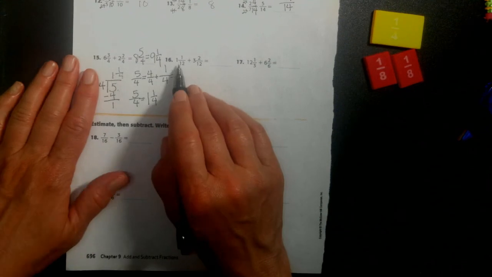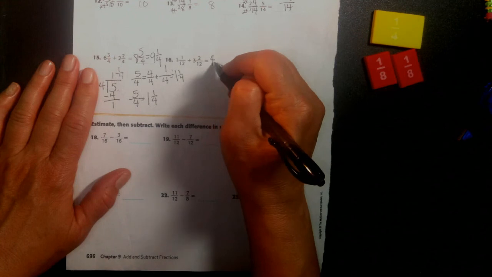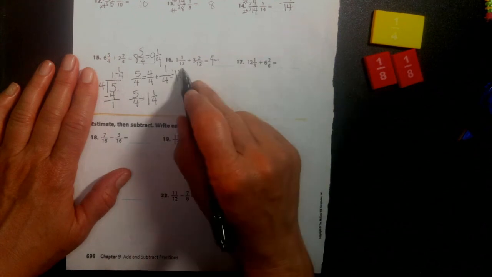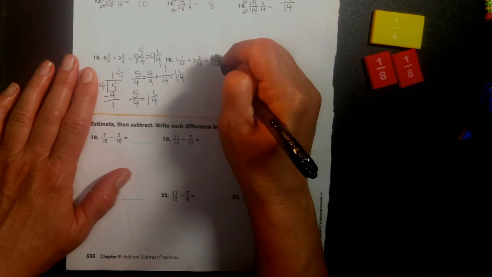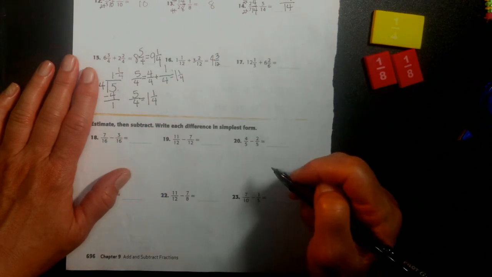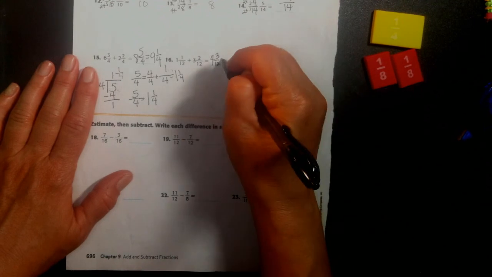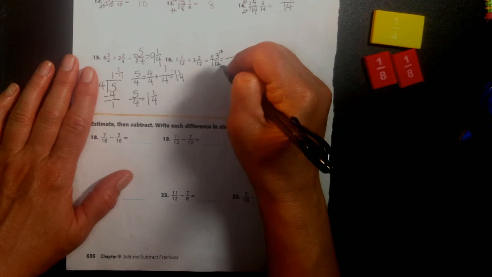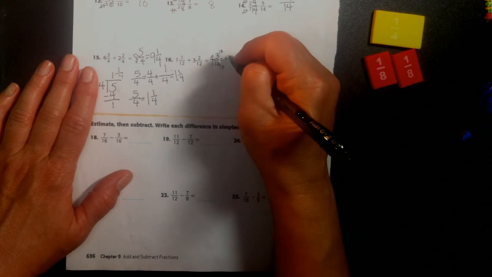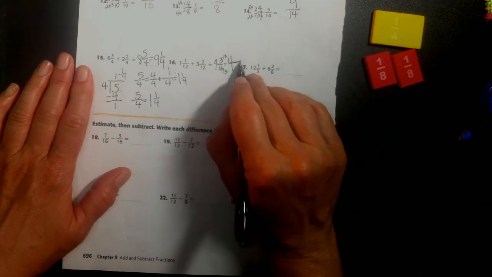All right, so I'm going to add over here. 1 plus 3 is 4. I had 12, 12, so I didn't need to do anything. 12, 12, 2 plus 1 is 3. But hopefully you can see here, 3 and 12 are both divisible by 3. So I'm going to divide by 3 on the top, divide by 3 on the bottom. My 4 is going to stay the same. I should have written it first. 4, and now I have my fraction.